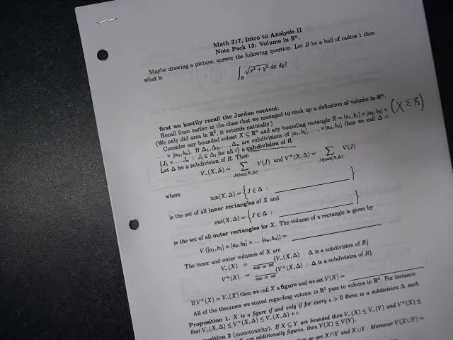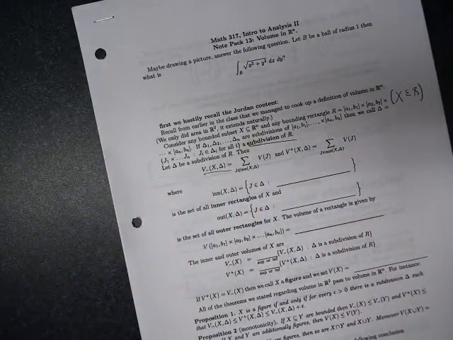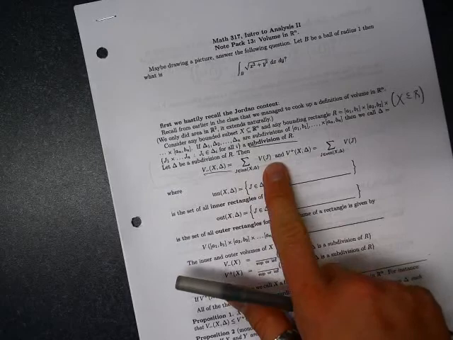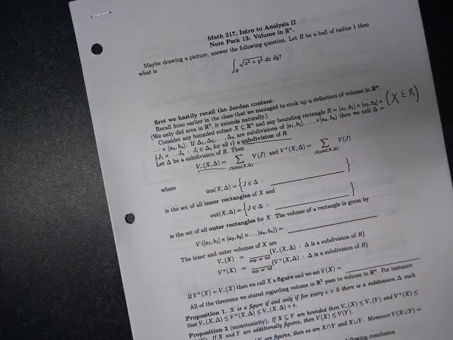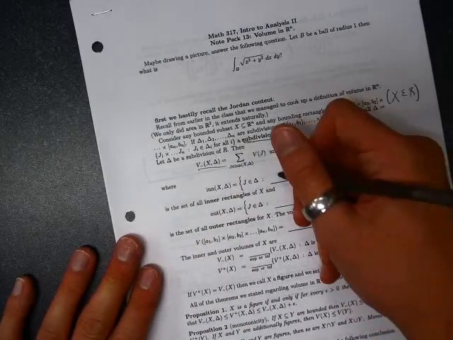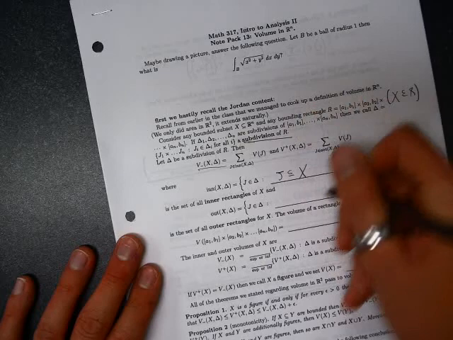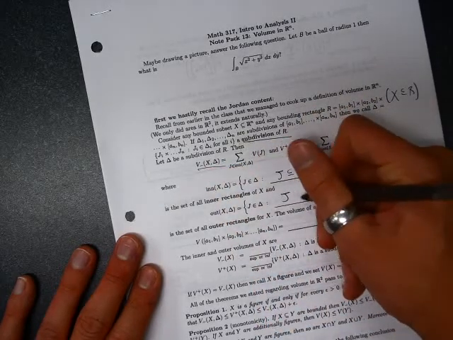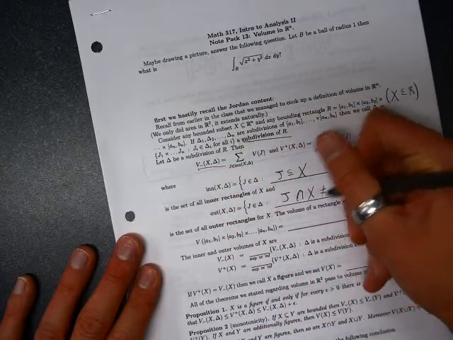Once you have a subdivision, you can find an inner volume by counting up all the n-dimensional volume in all of the n-dimensional rectangles completely contained in the figure, and another volume by counting everything that intersects the figure whatsoever. You can find an inner volume, the sum of all the inner rectangles, their volume. An outer volume, do the same thing, but with the outer rectangles, where the in of x comma delta is a set of all elements of delta such that j is a subset of x. The outer rectangles are everything with j intersect x not equal to the empty set.